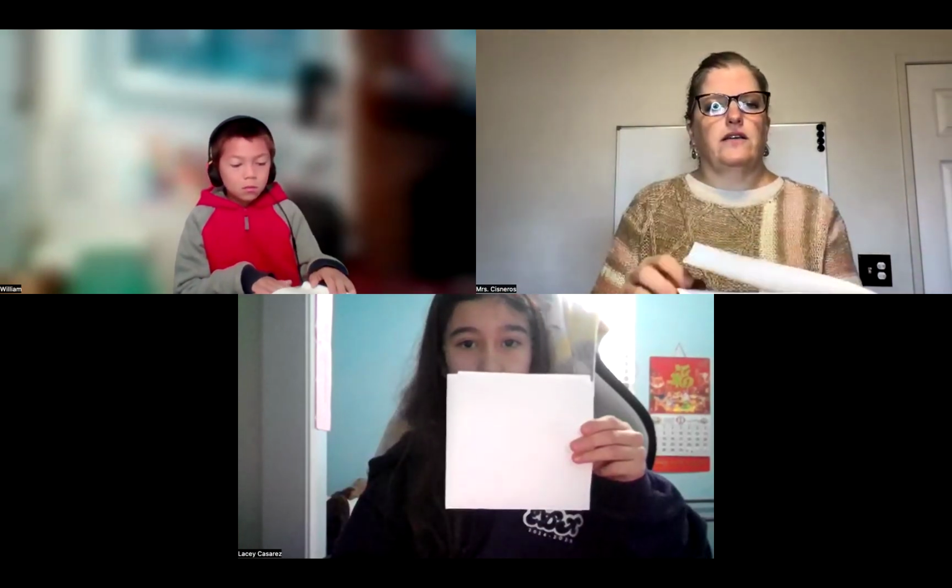I put like part way over, and then when I fold the other side, it ends up like a square. So go a little part way over the middle and then fold the other side over that. Yes, you got it, Lacey. That's exactly right. Let me see. William's working on it. There's just two more folds, part way and then over the top of that. It looks like you got it.